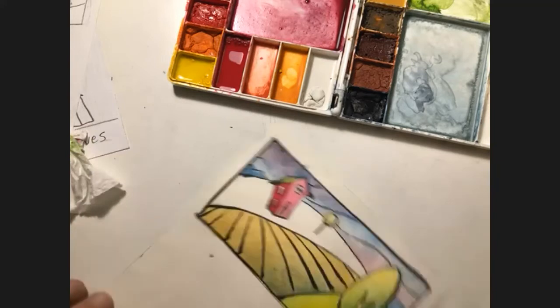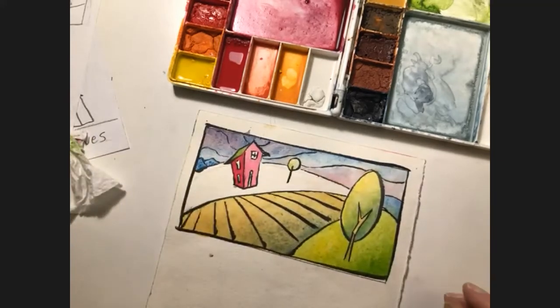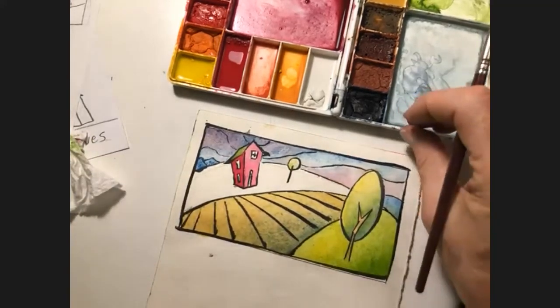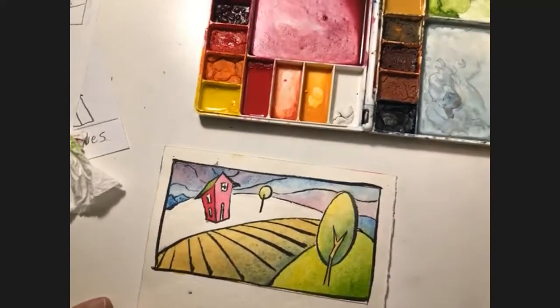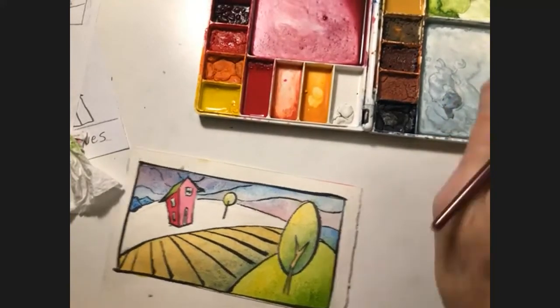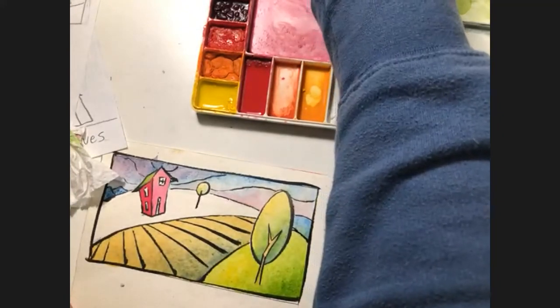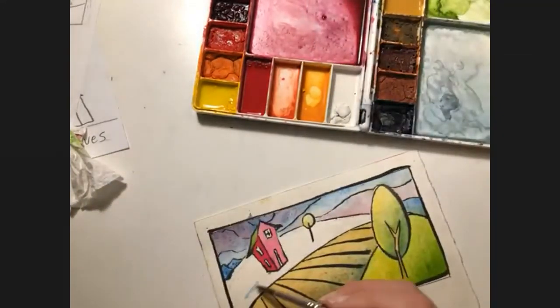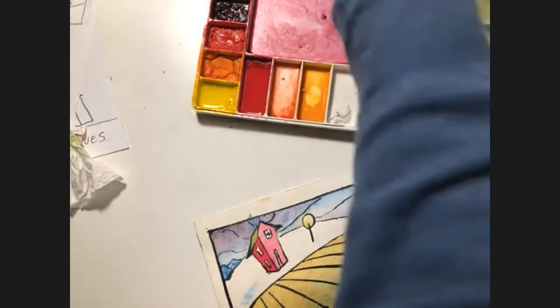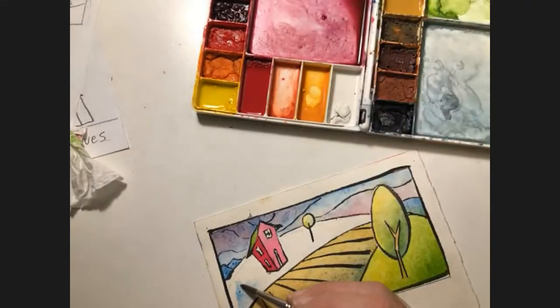All right, so now this can be a little bit cooler in the back. So I'm going to go ahead and put down blue right away. Blue and yellow. We'll see what we get with that. Oh, we got a chunk.